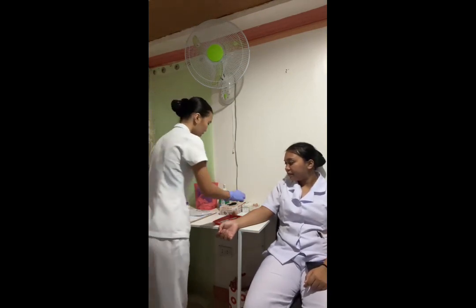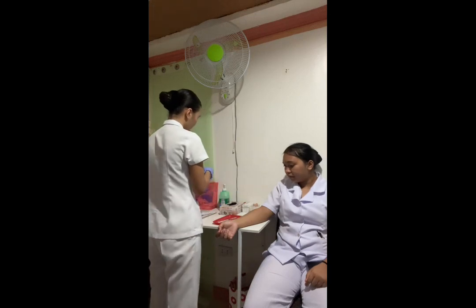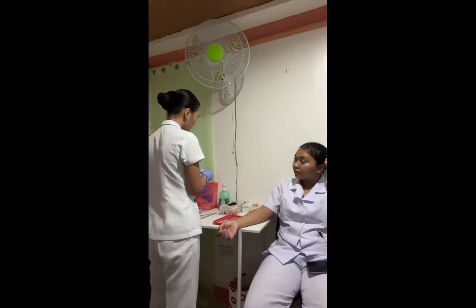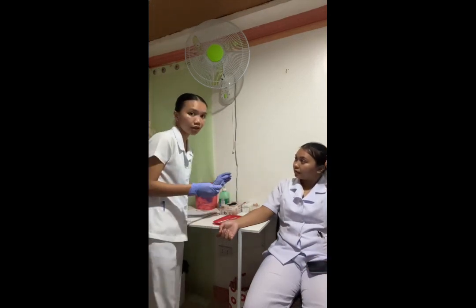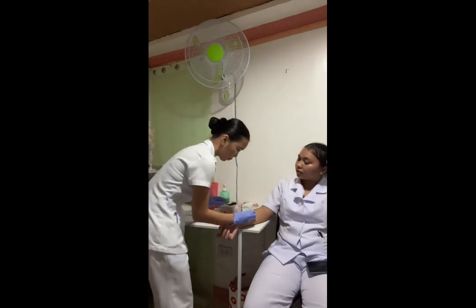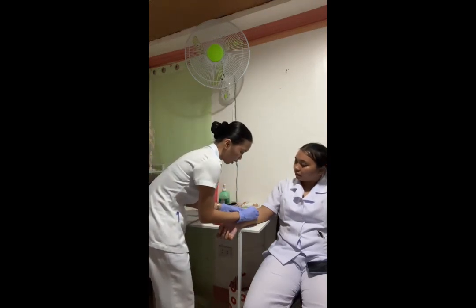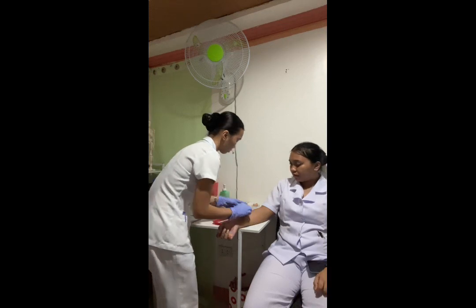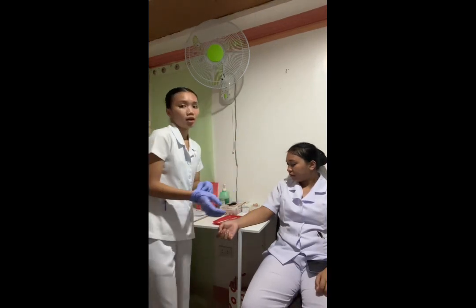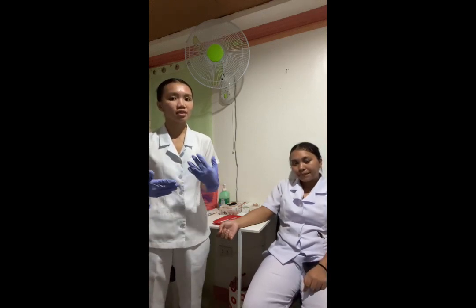And then we have to cleanse the site with an alcohol swab from the center and into the outer in a circular motion. And then discard. And then afterwards, we are going to prepare the syringe for the injection. First, we are going to remove the needle cap while waiting for the antiseptic to dry, because alcohol gives full play to disinfect after dried.